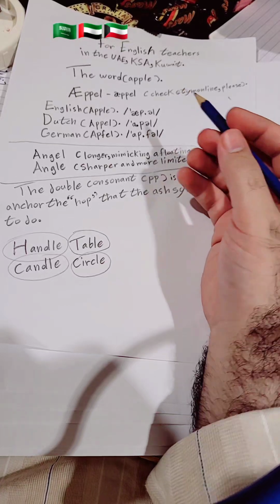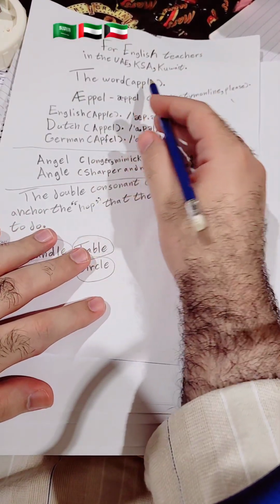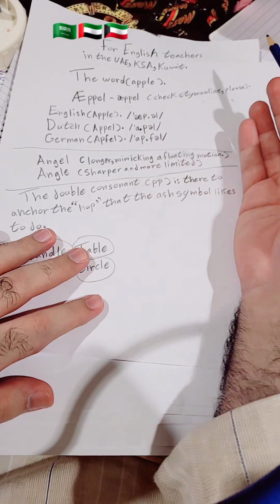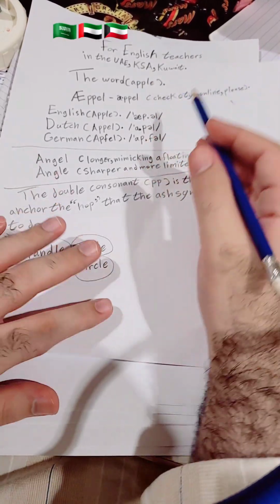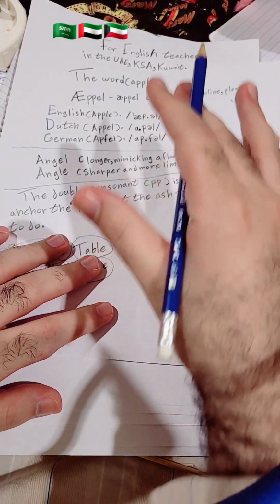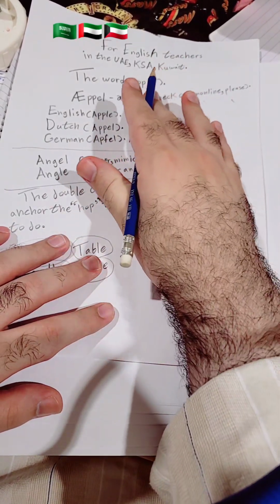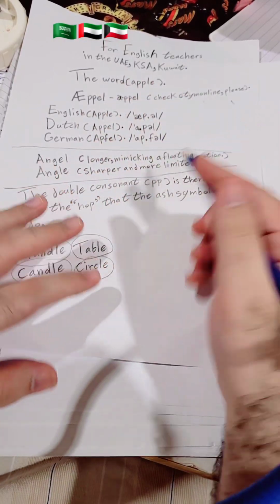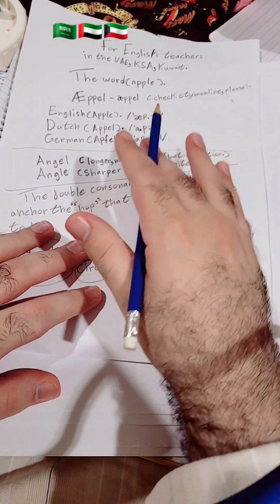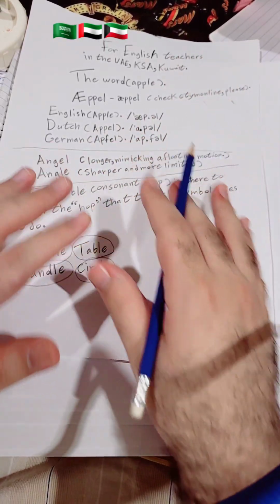So that's a question. Why do we write apple? That is apple. Why couldn't we write it differently? Why does the English language choose to write the word apple in this way? Every English word has a story.